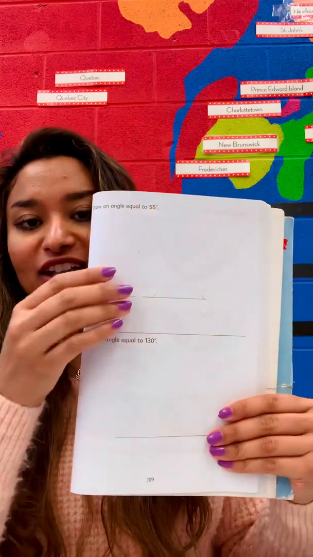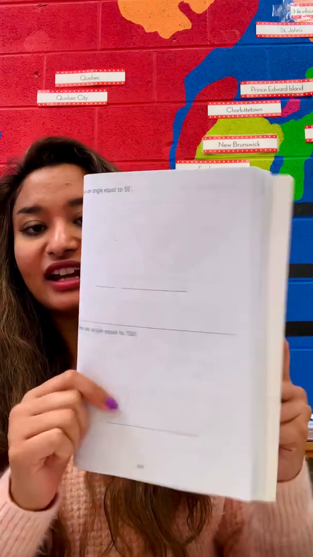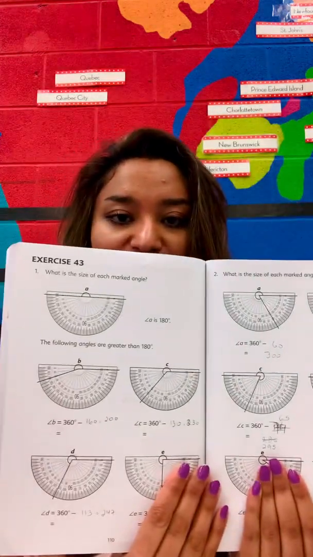So that is your lesson for this day, which is Thursday. And you will finish both of these, and that would be the last page of your exercise before we move back to our protractors and doing exercise 43.